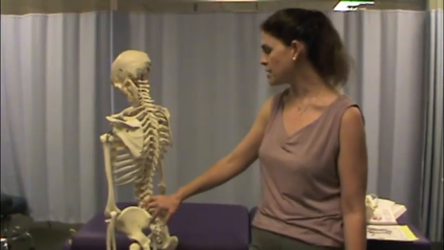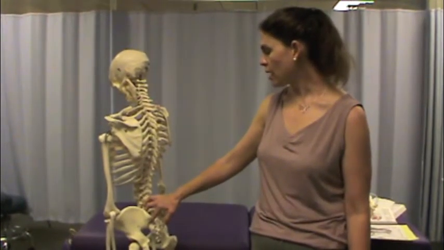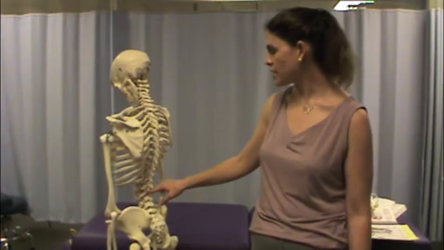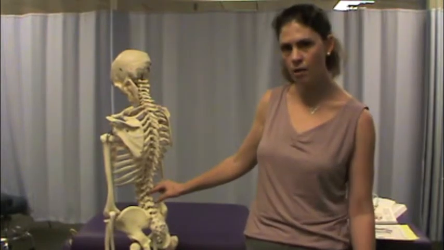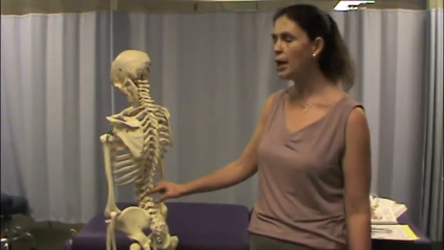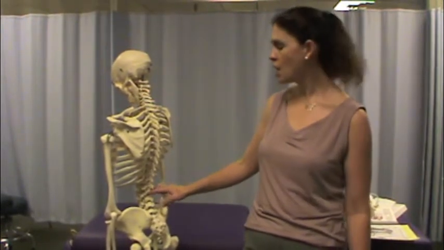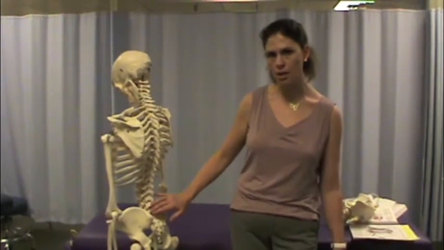At the lumbar spine, there's mostly flexion and extension. So like 55 to 60 degrees of flexion and about 20 to 40 degrees of extension. And then there's only about 20 degrees of lateral flexion and only about 5 degrees of rotation. So there's very little rotation at the lumbar spine.